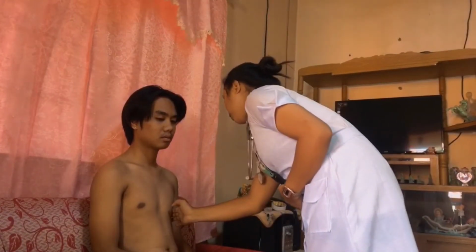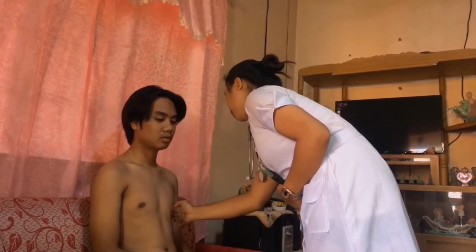So now I'm going to inspect and palpate the apical area of our patient. So sir, do you feel any pain as I touch it? Okay. So everything is normal. No abnormal lifts or heaves, and there is no abnormal pulsation in the apical area of the patient.